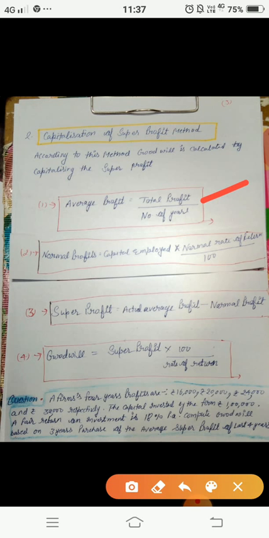So if they are given directly, then there is no need to calculate. If they are not given, then you will have to calculate, and the formula is the same: average profit is total profits divided by number of years. And normal profit, how will you calculate it?